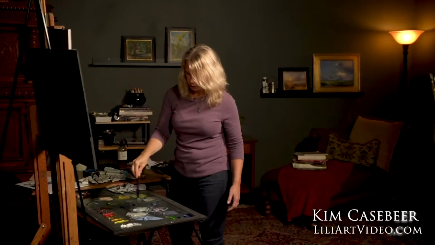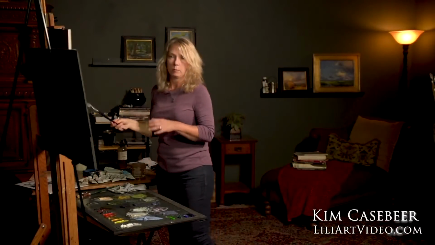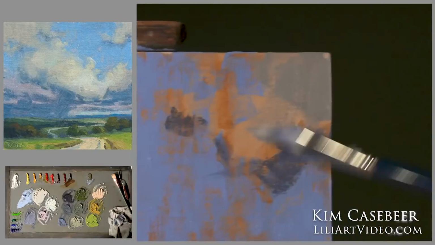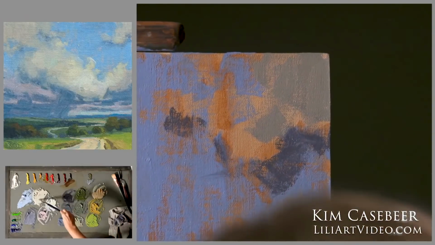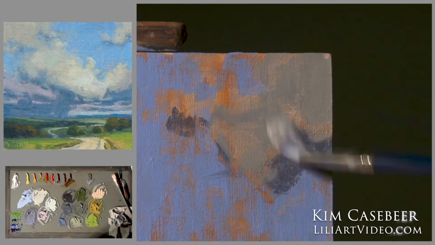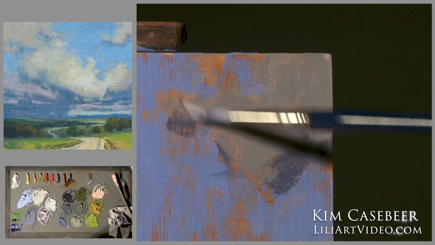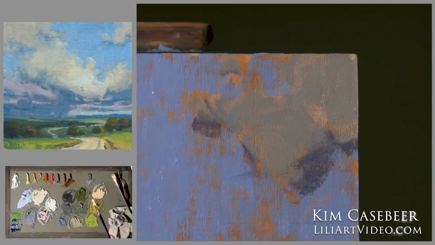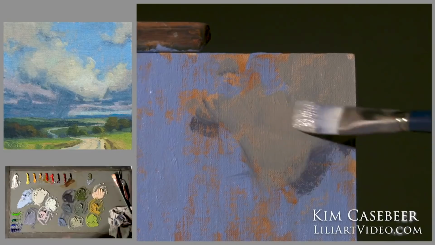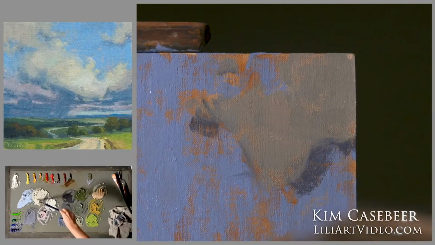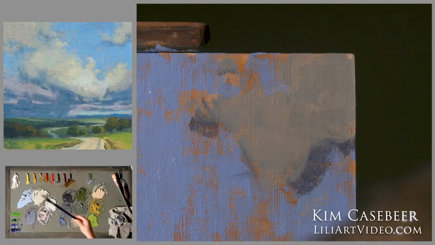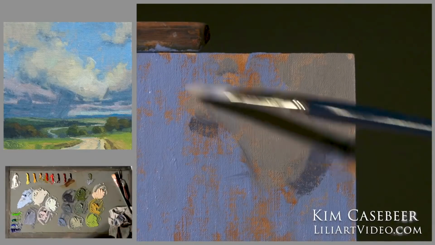Because you don't want the viewer's eye to look at the corners of your painting. You want the viewer's eye to look at the focal point of your painting. Also, it's really important to hold the brush by the end of the brush. That way you stay loose.